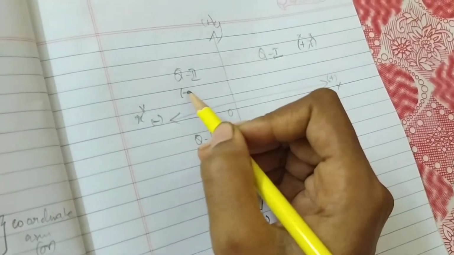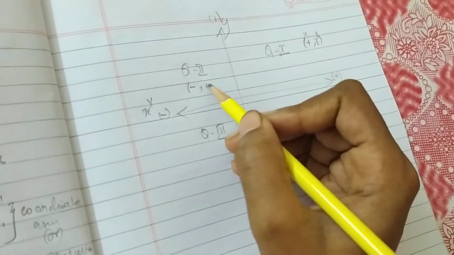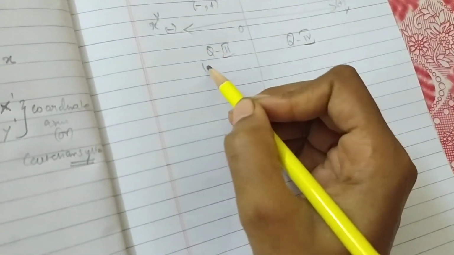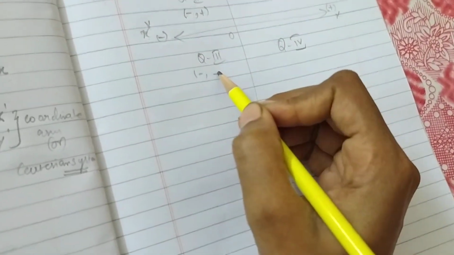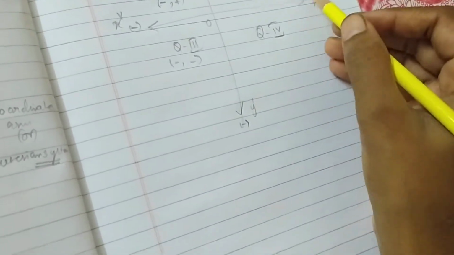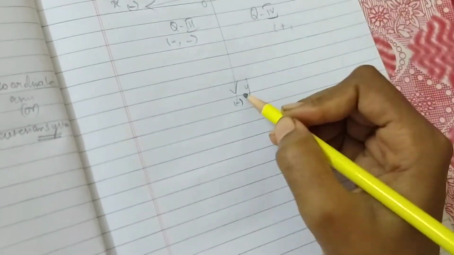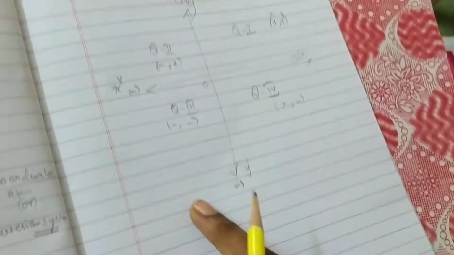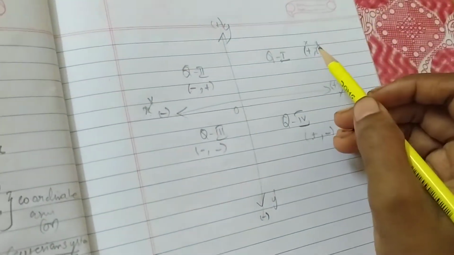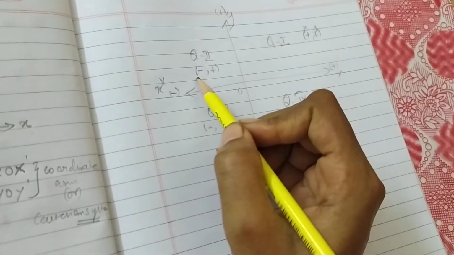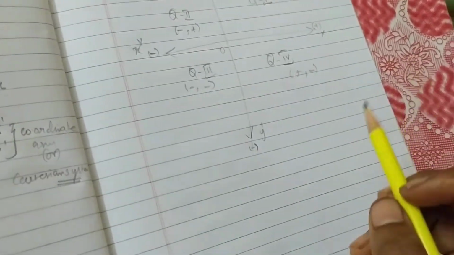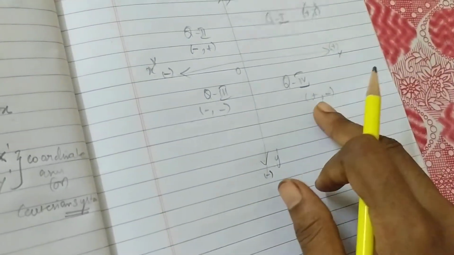The same. Okay, first one should be x, then y. So what's the x? Negative. What's the y? Positive. So minus plus quadrants. Then what is x? Minus. What is y? Minus. Then what is x? Plus. What is y? Minus. Are you clear? First one x, next one y. So this is a quadrant. The first quadrant we are having positive, positive. Second quadrant we are having negative, positive. Third quadrant we are having negative, negative. Fourth quadrant we are having positive, negative.